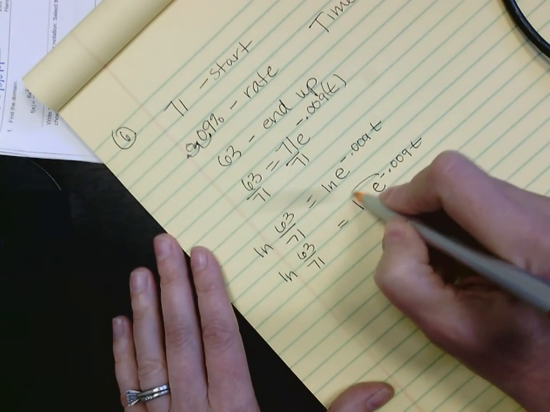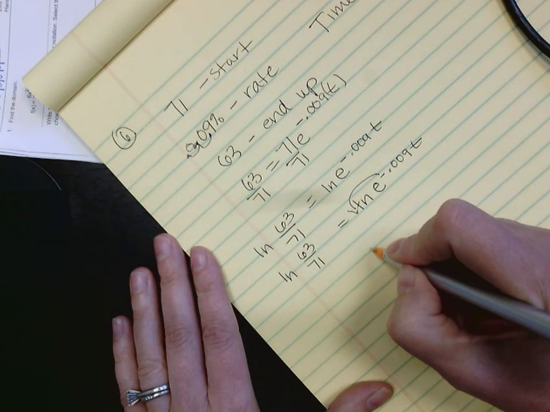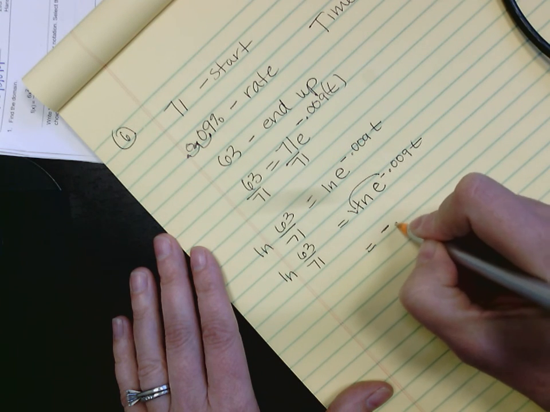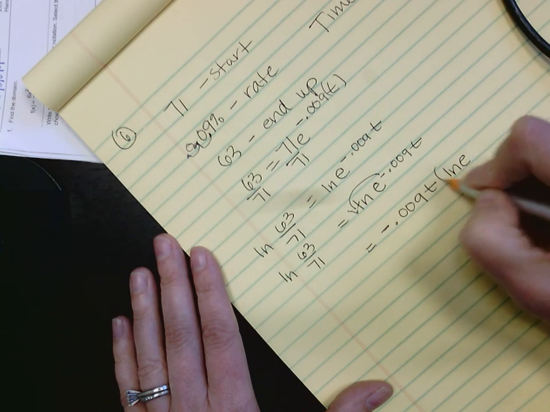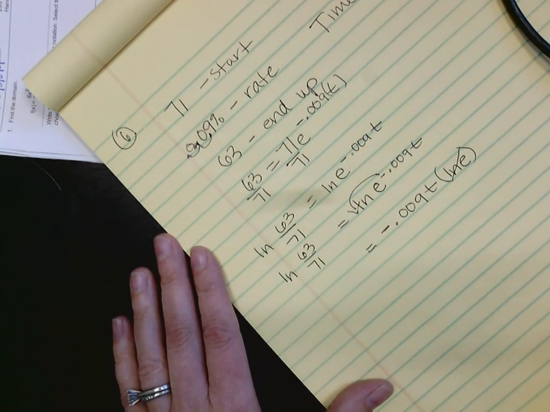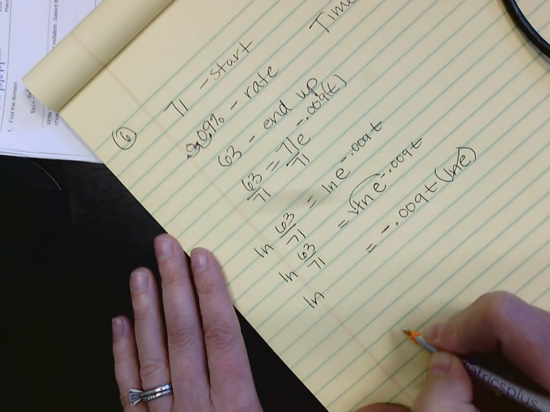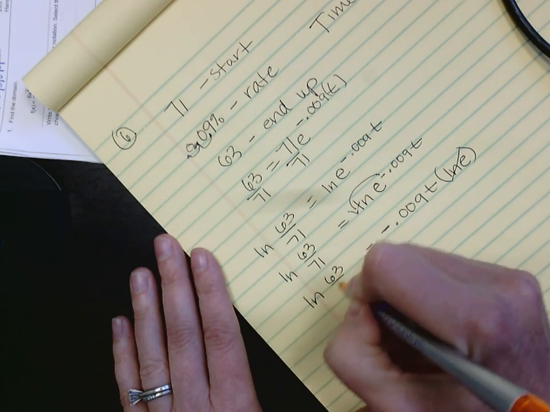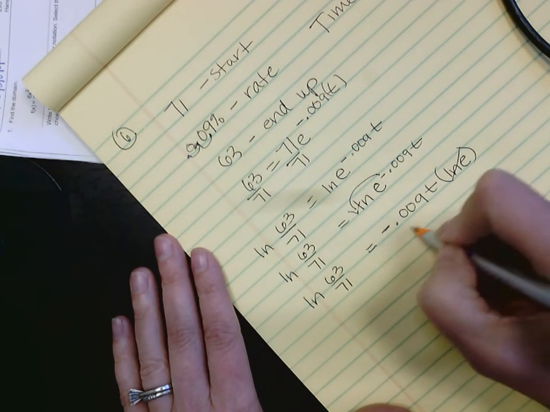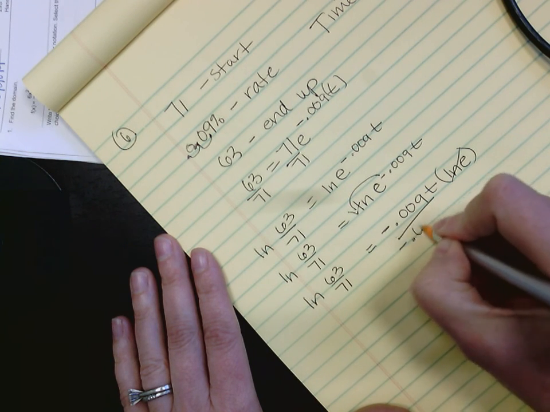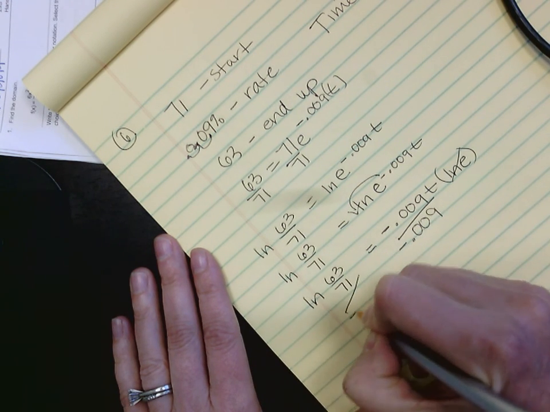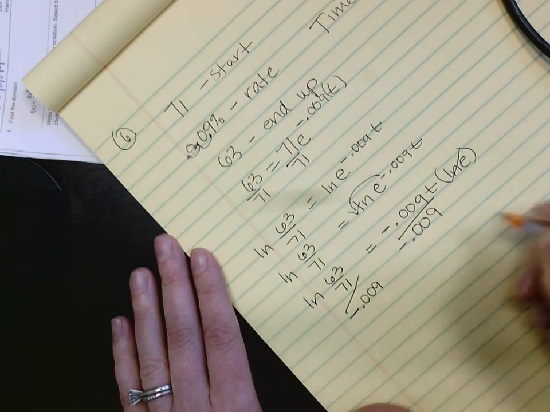So once again, that's what brings that out of the exponent. So now I have negative 0.009 t ln e, again, ln e turns to 1, equals ln of 63 over 71. So to get t by itself, I just need to divide by that negative 0.009 on both sides.